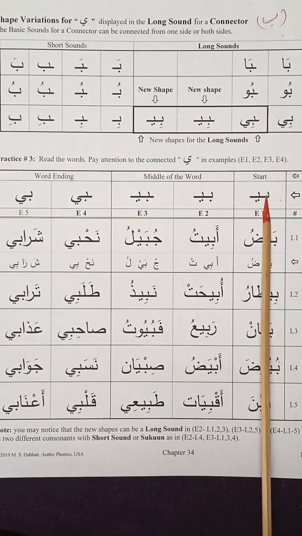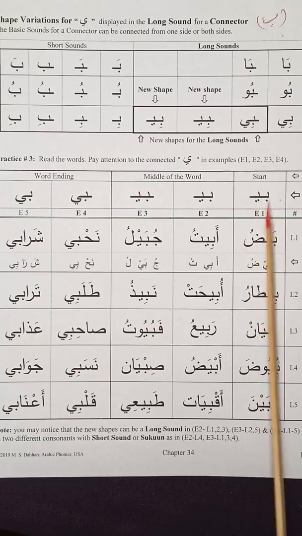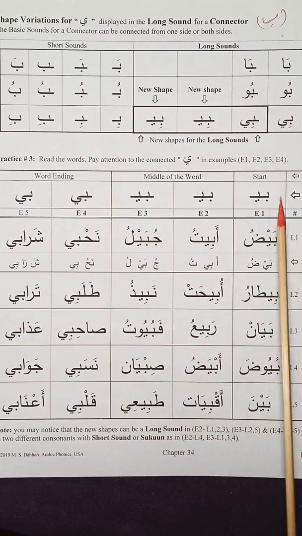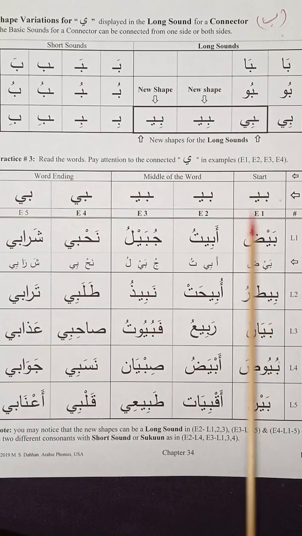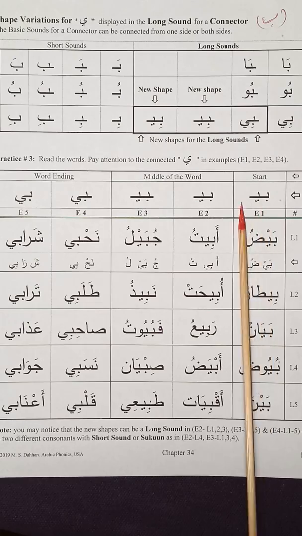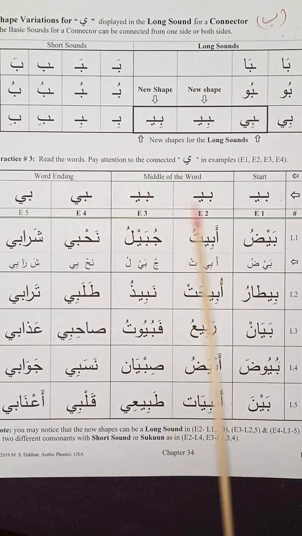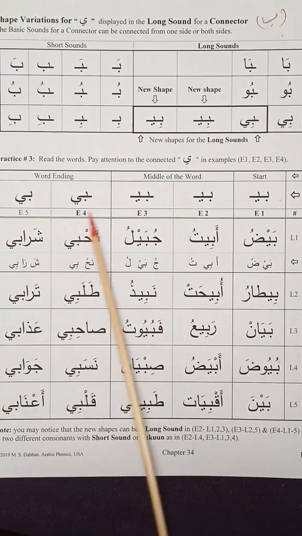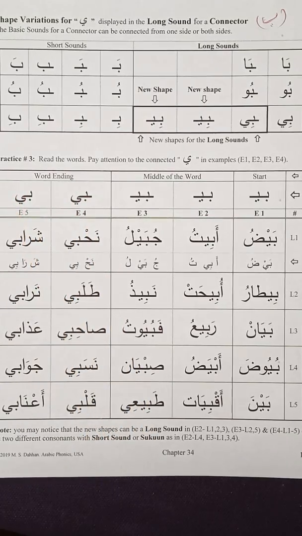Again, I put all these possibilities for the shape of this letter that could happen in Arabic words. This is specially organized, like this will only appear in the beginning of the word, doesn't matter what it is, long sound or two sounds. Same here. But in the middle of the word, you will see this or you will see this. And at the end of the word, you will see this or you will see only this.